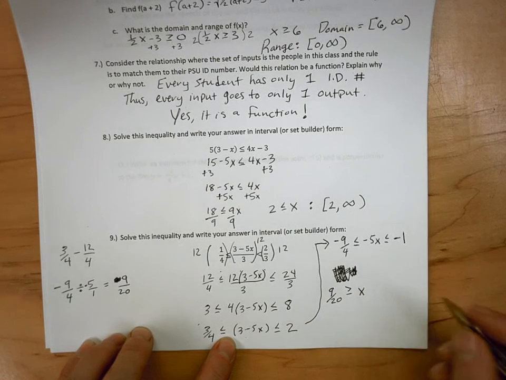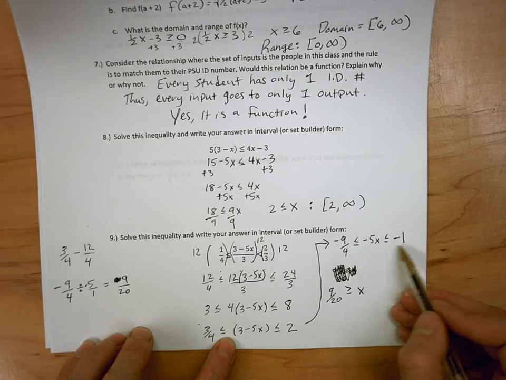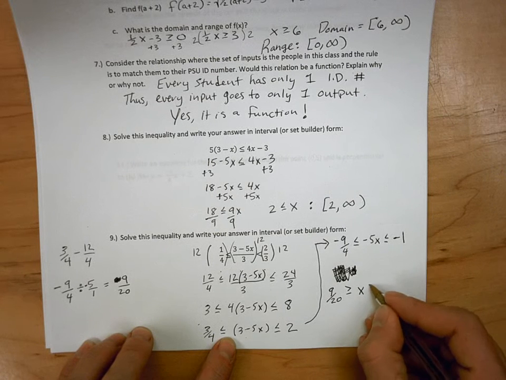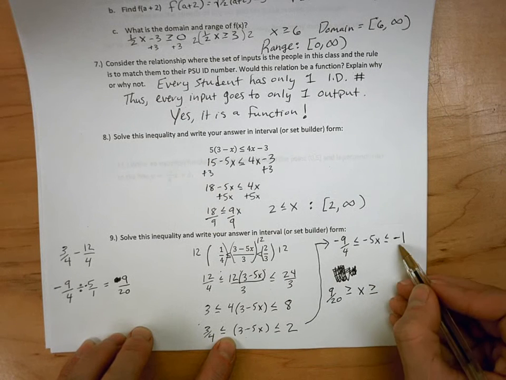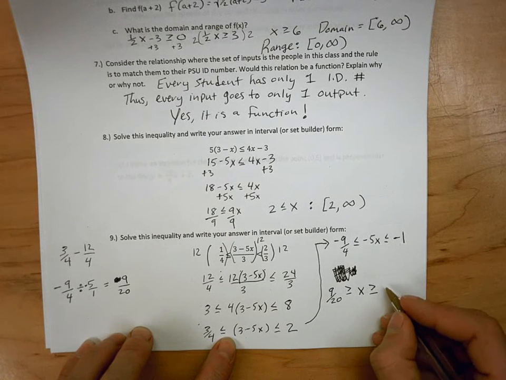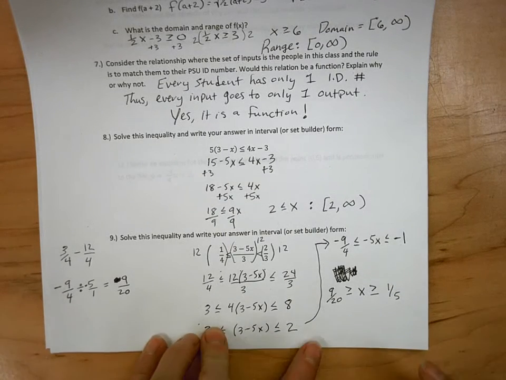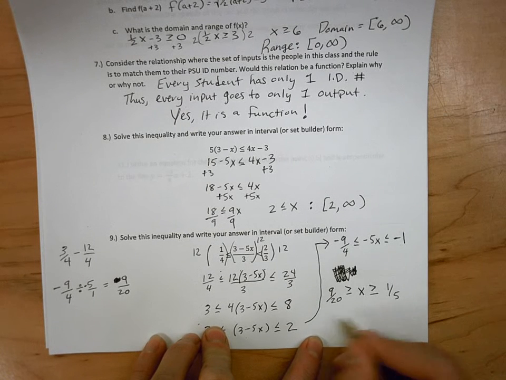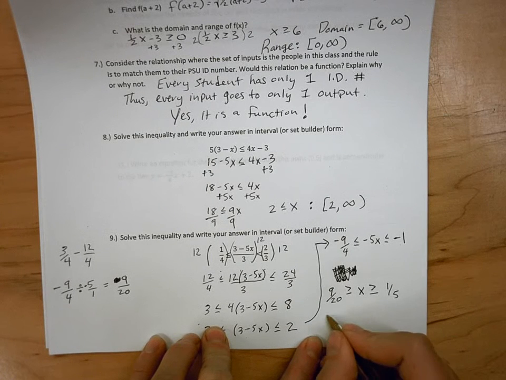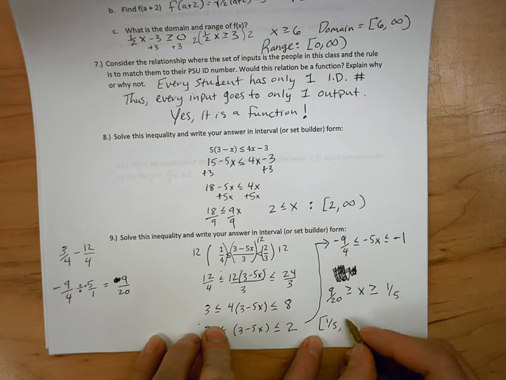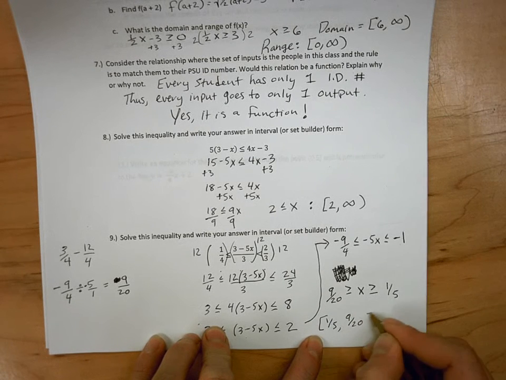And here I'm also dividing by a negative, so that's going to make it greater than or equal to negative 1 over negative 5, which is 1/5. So now I'm ready to write my answer in interval notation. X is greater than or equal to 1/5, so I start with 1/5 over here. And it's less than or equal to 9/20. So that's my answer.